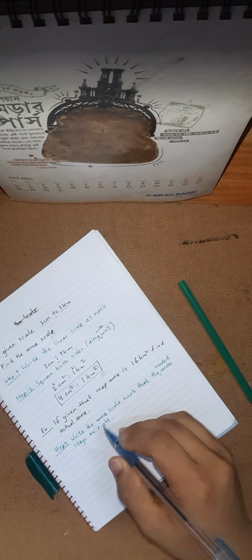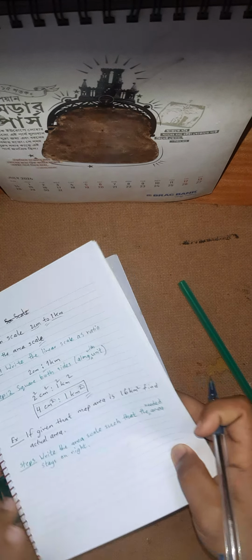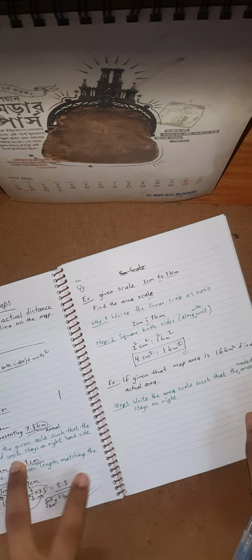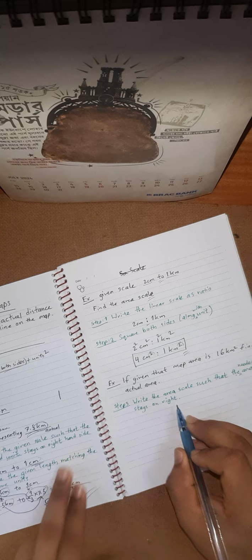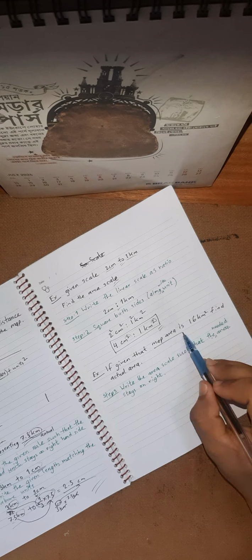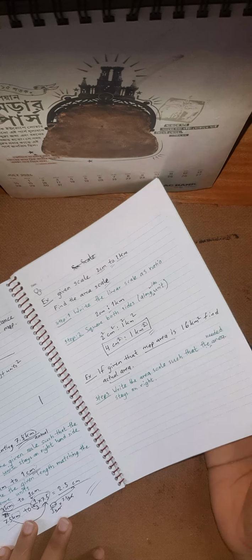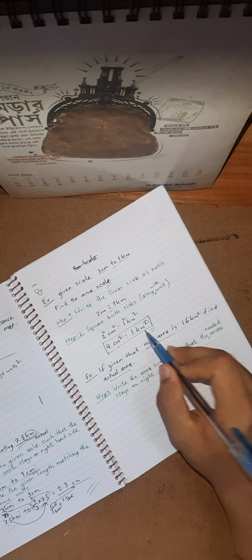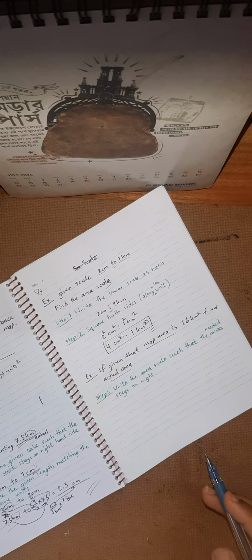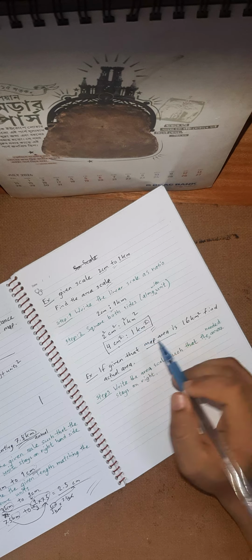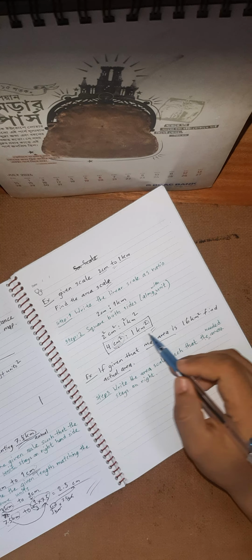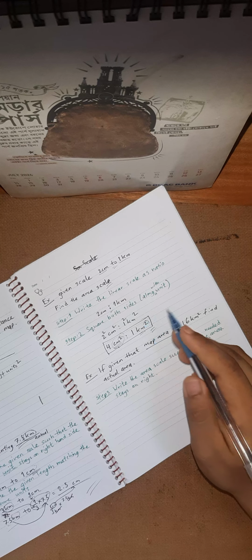So how do we do that? Just similar to the one we did just before. The given units such that the needed unit stays on the right, the needed area stays on the right. How do we write that? What do we need? The question gave us the map area. We have to find the actual area. So here, tell me students, which one is the map area, which one is the actual area? I am giving you a bit of a trick. The map area is usually the smaller unit. This is the smaller unit, that's the map area. This is the larger unit, that's the actual area.